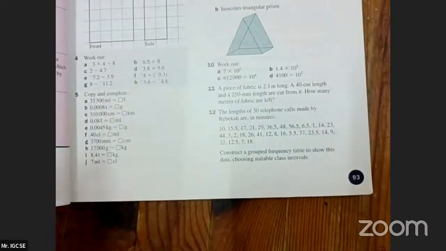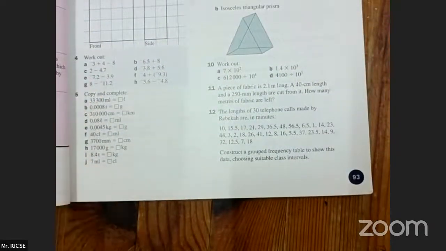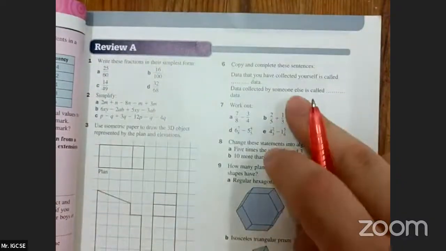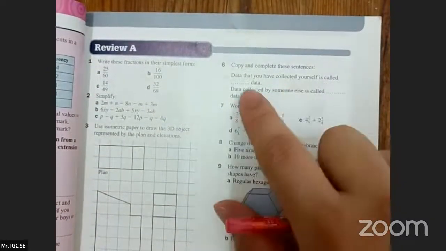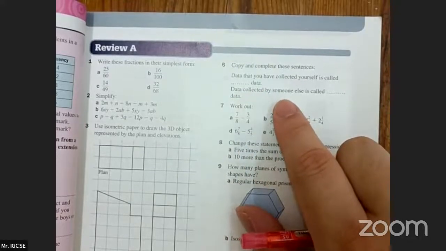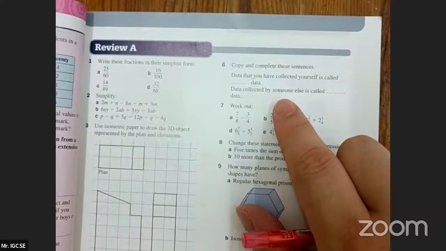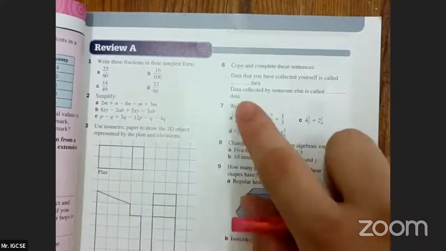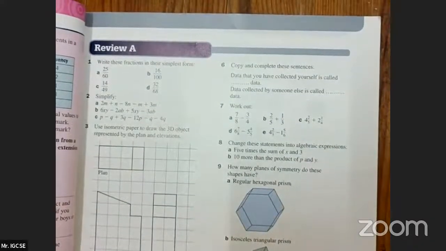I leave this one for you to do by yourself. Okay, this one is quite easy. Data that you have collected yourself is called primary data. Data collected by someone else, such as a report, a group or team, or the internet, is called secondary data. Okay, so work on this. Let's try this one.